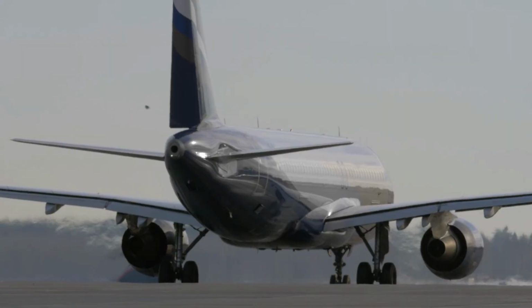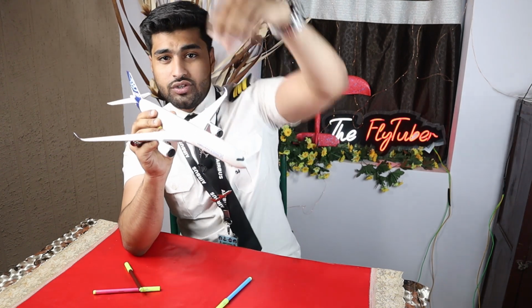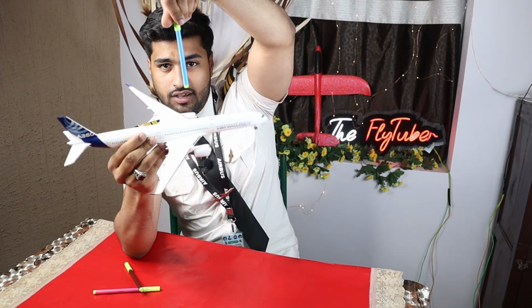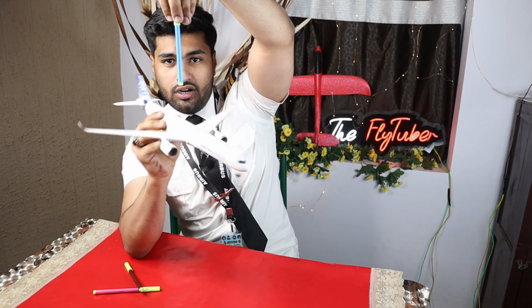And the third and final one is the rudder, which is situated at the vertical stabilizer. It is hinged to it. It's located at the end or the tail section of the aircraft, and this particular rudder is responsible for moving the aircraft about its perpendicular axis, the vertical axis. So if you twist this particular stick like that, that is the responsibility of the rudder.